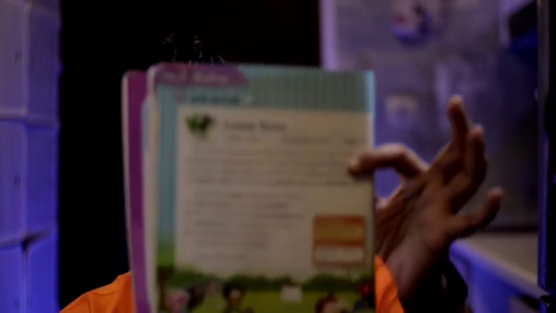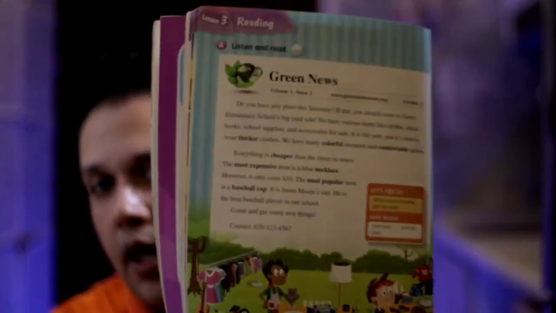What is a yard sale? A yard sale is an event for selling used things. It is called a yard sale or a garage sale because people sell these things outside their homes or in their garages. Common yard sale items include old clothes, books, toys, and furniture, okay? So you can create your own story just like the newsletter, okay? Just like the newsletter, Green News. Create your own story. Make your own newsletter.